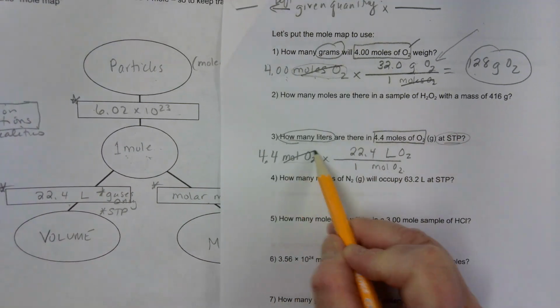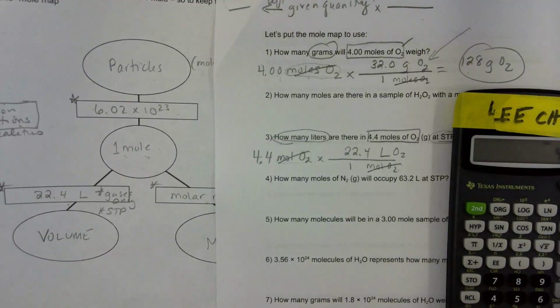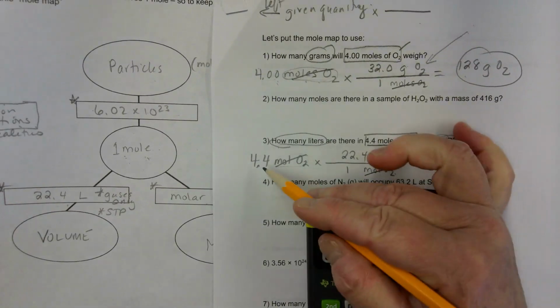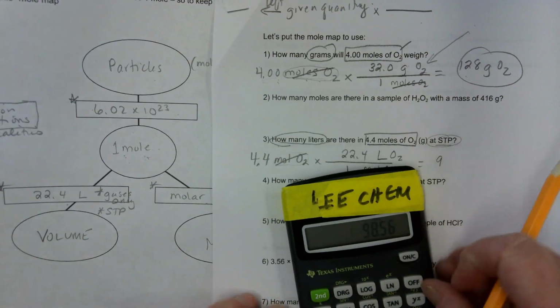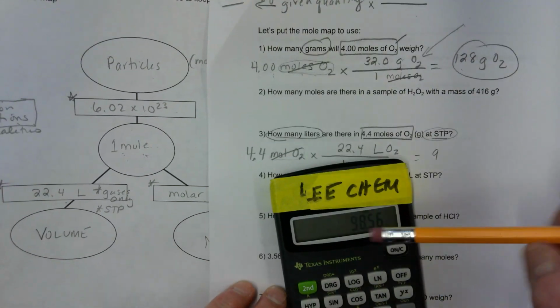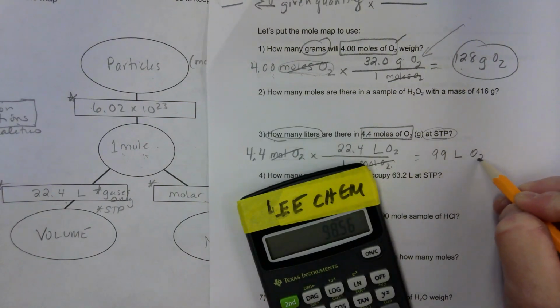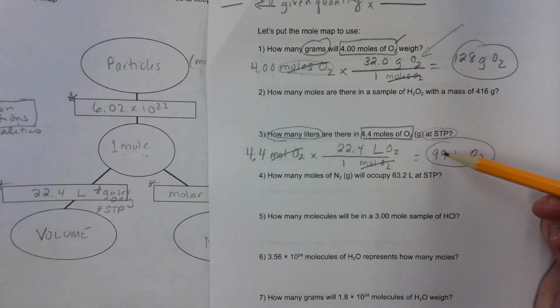Okay. Moles of O2 over moles of O2 cancels, and the math just becomes 4.4 times 22.4. Our answer here to 2 significant figures, calculator says 98.56, so we need to round that to have 2 significant figures. We're going to say 99 liters of O2. Again, you're reporting your answers. All numbers in these problems are going to have a number, a unit, and an identity.